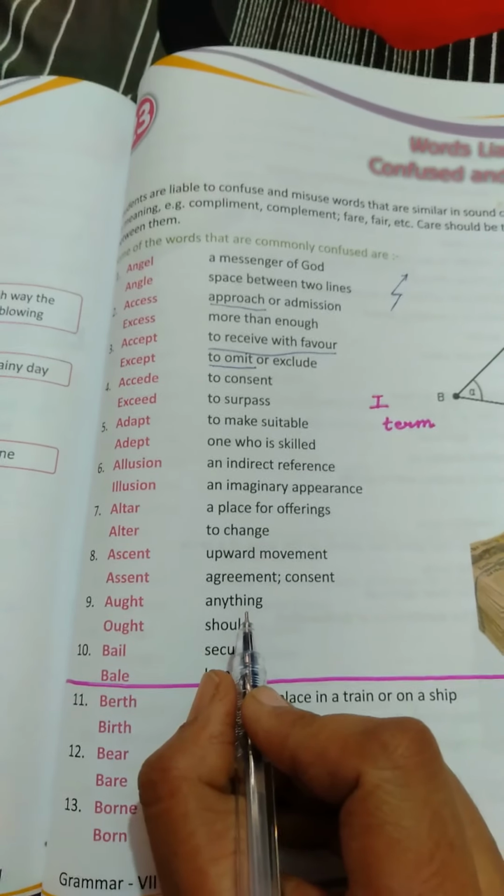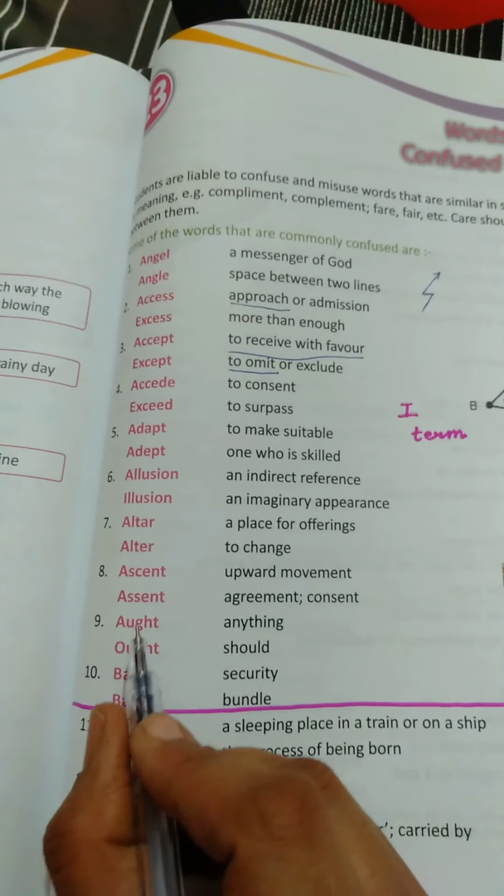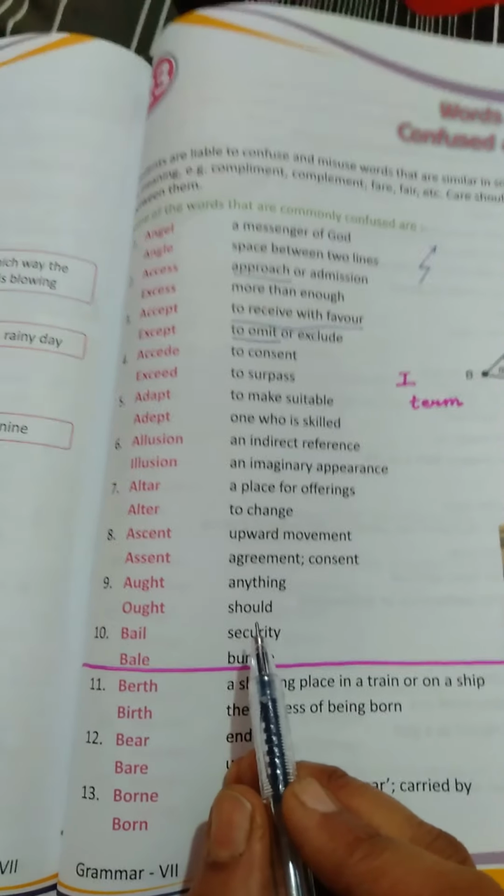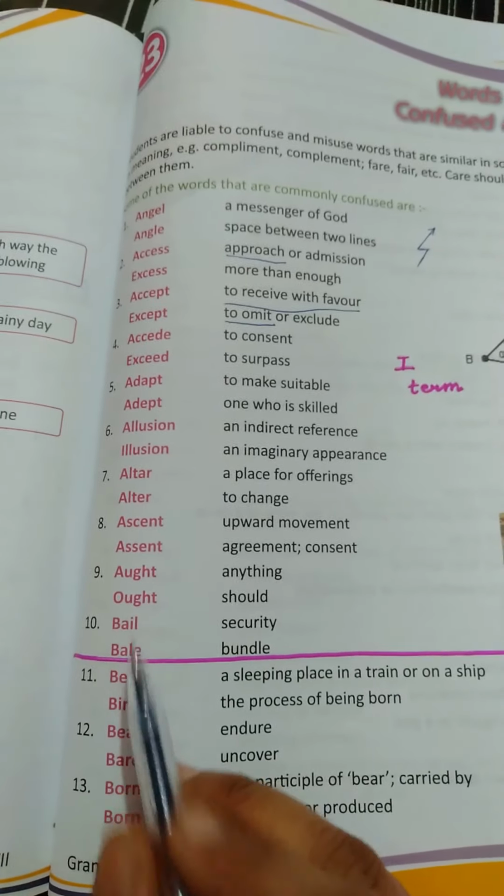Ought, anything. Ought, this A-U-G-H-T, anything. Ought, should, must.